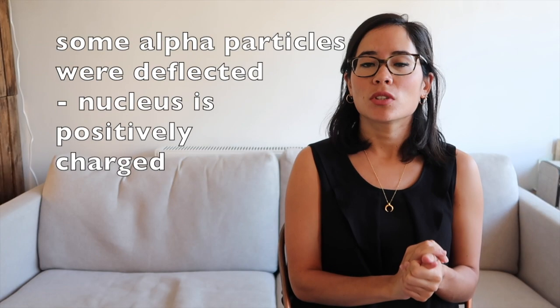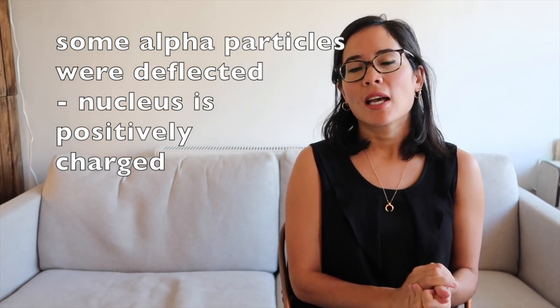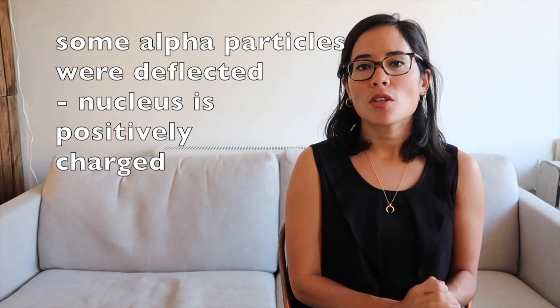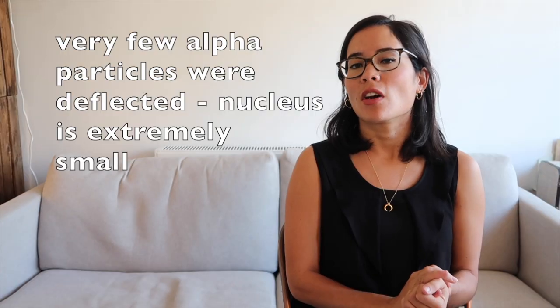Some alpha particles were deflected, and because an alpha particle is positive, it told him that they had hit something also positive and that they had been repelled, and that made him understand that the nucleus was positively charged, which we know to be true because that's where the protons are found. Lastly, very few of the alpha particles were deflected in this way, and this told him that the nucleus was very small.